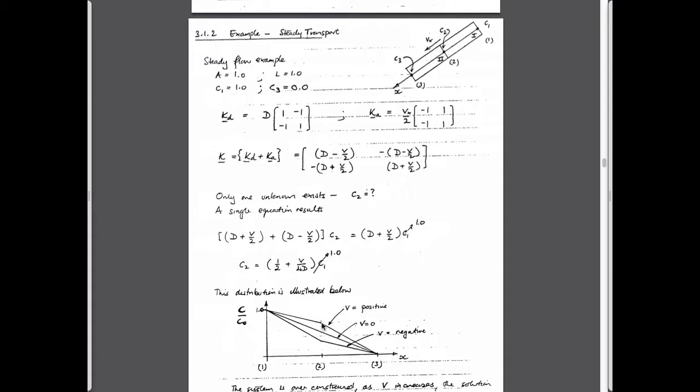If you have advection on top of that, flowing downstream from your left to your right, then your concentration gets advected from the upstream boundary condition, and therefore it's dominated by this magnitude here.